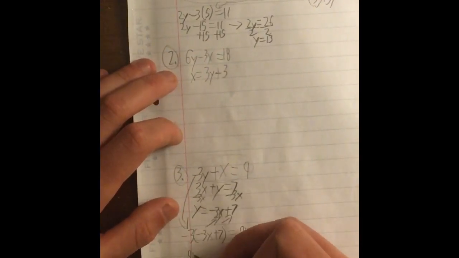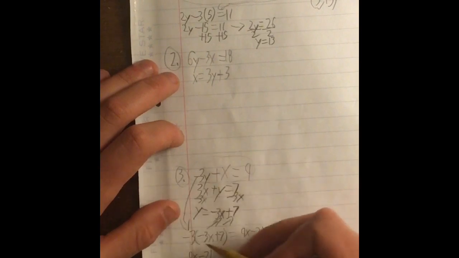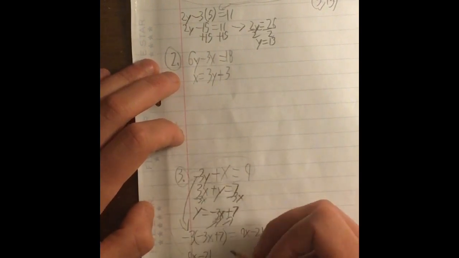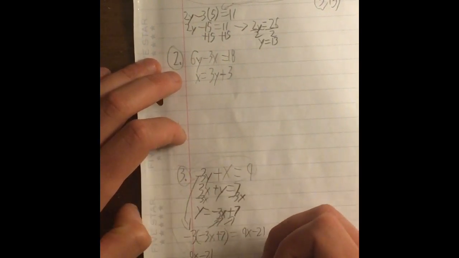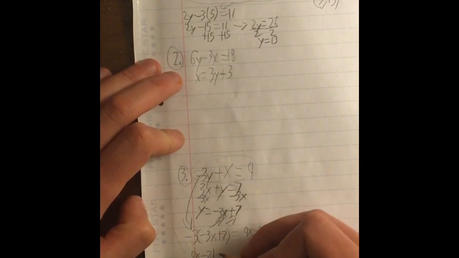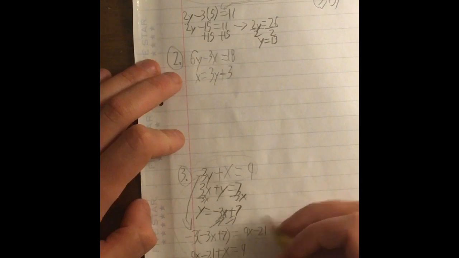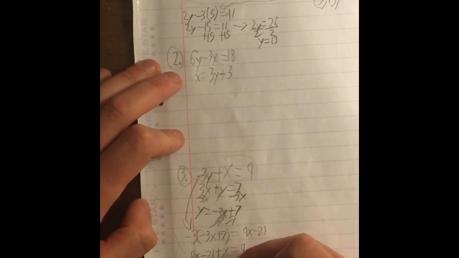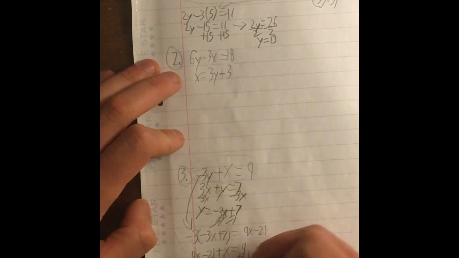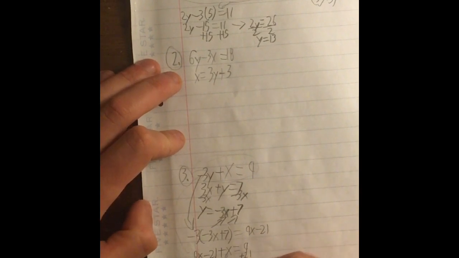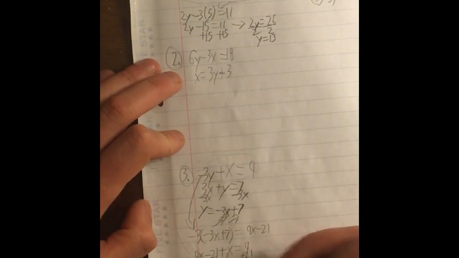So we got 9x minus 21 back in this equation, 9x minus 21 plus x equals 9. So we can add these two together immediately. 10x. Then we're going to add 21 to both sides, and we're going to get 10x equals 30. And divide both sides by 10. We're going to get x equals 3.